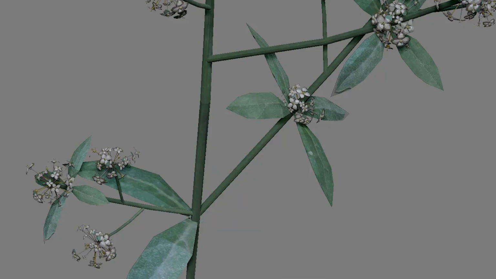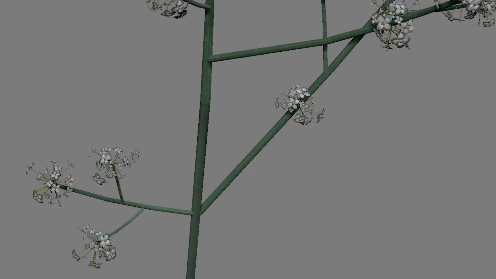Some cleaning and color correction. The last thing will be adding some curvature to leaves so they are not too flat. And now the final result.